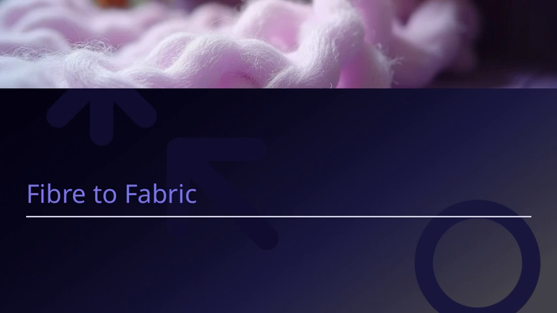We'll be exploring the fascinating journey of fiber to fabric. This is the first slide, the cover slide, so I just want to briefly introduce what we'll be covering. We'll look into how raw fibers are transformed into the fabrics we wear. So, let's get started and discover this amazing process together.